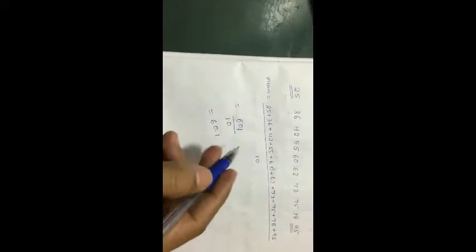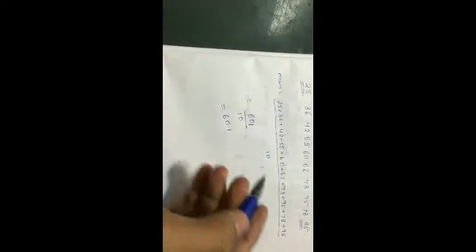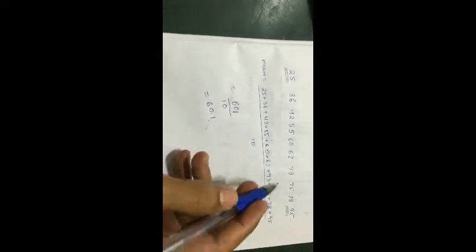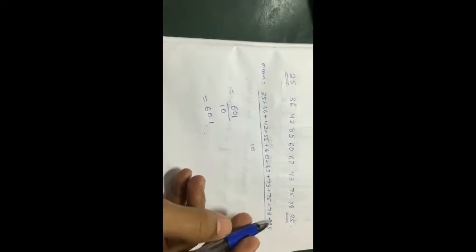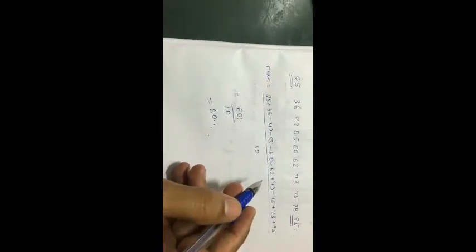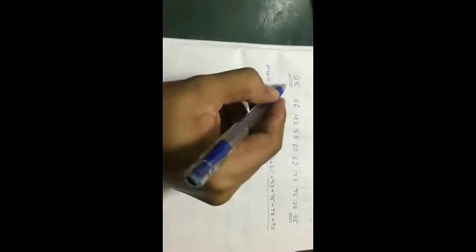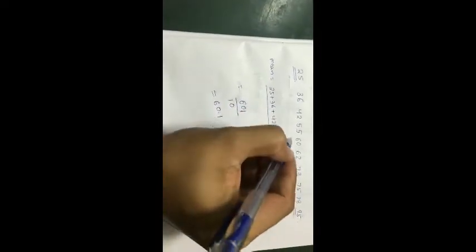The median of the given data will be, as we know, the middle element. Since the number of values is even, we will find the average of the two middle values. Here the middle values are, counting 1, 2, 3, 4, 5, 60 and 62, so we will add them. Median will be 60 plus 62 divided by 2, which is 61. So the median will be 61.